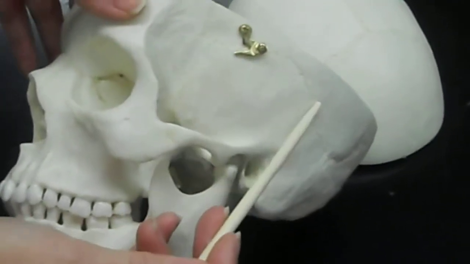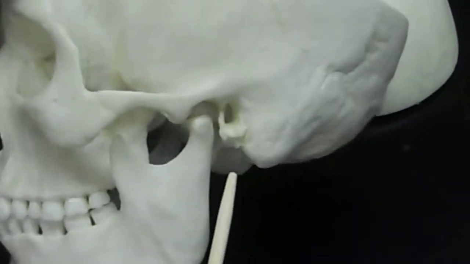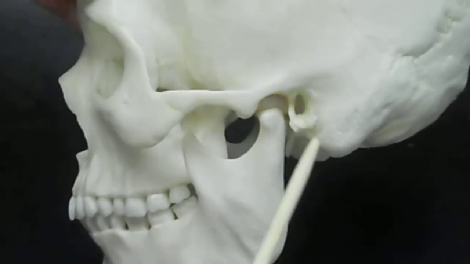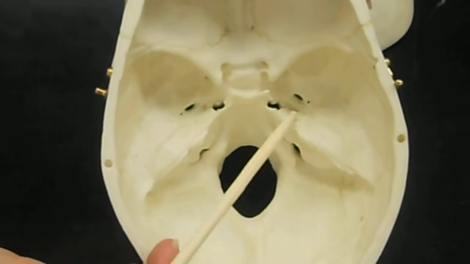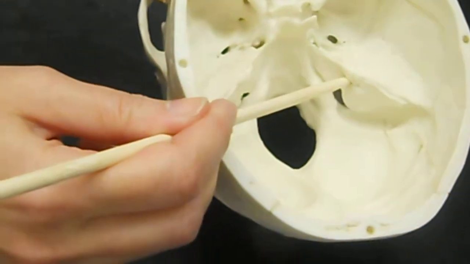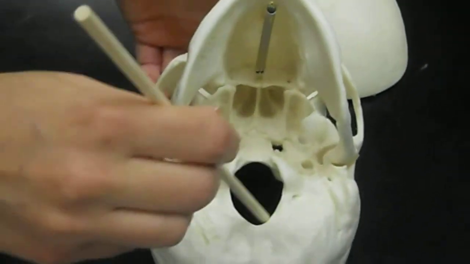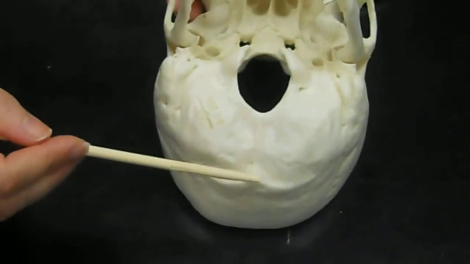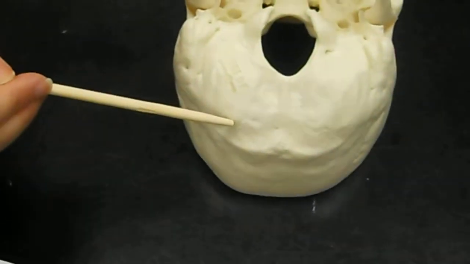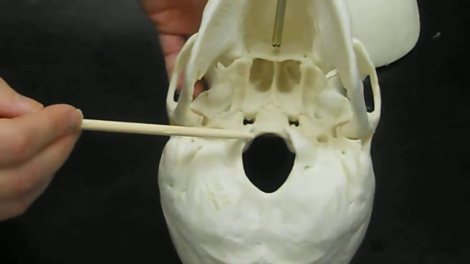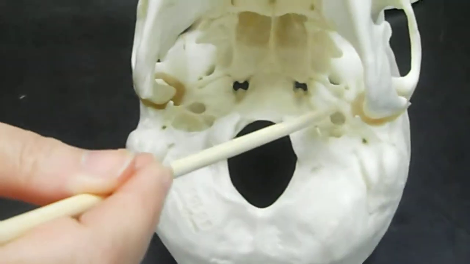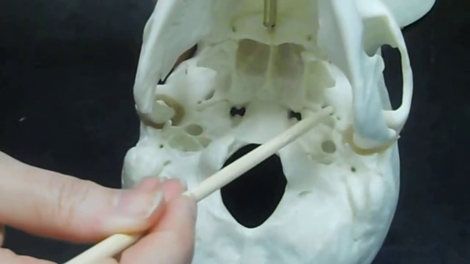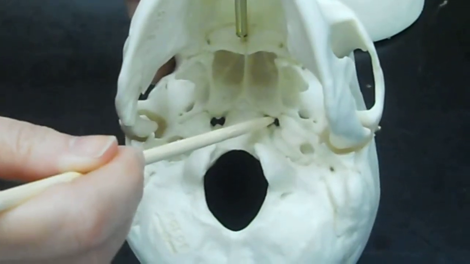From the side view, this is the temporal bone. You can see the squamous suture, the mastoid process, and the styloid process right in front, and the external auditory meatus. Inside, you've got the petrous part of the temporal bone and the internal auditory meatus.